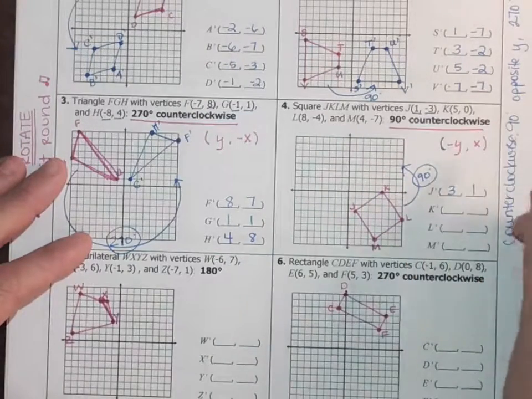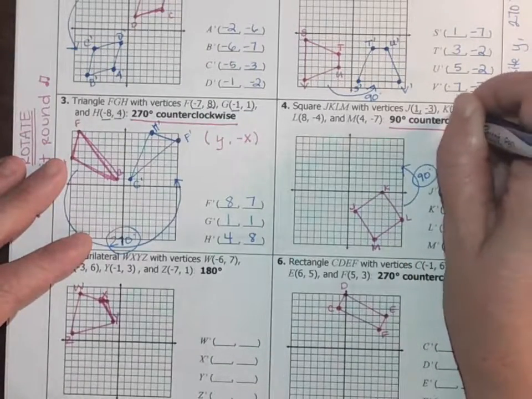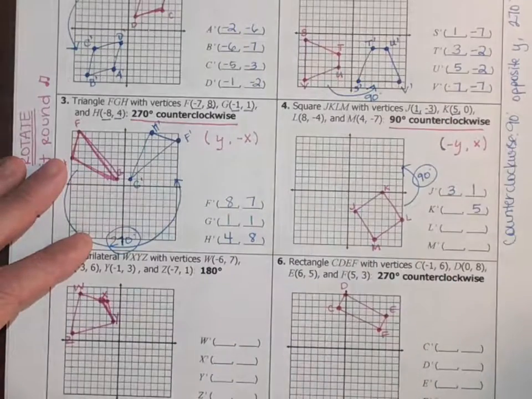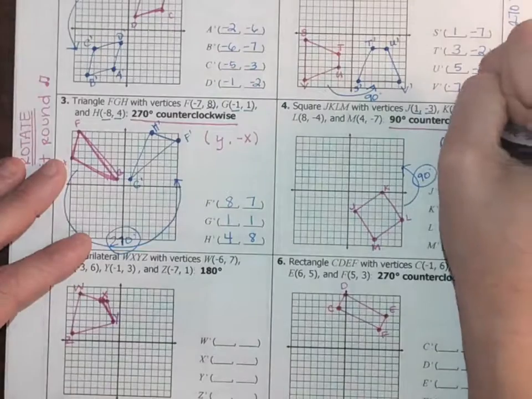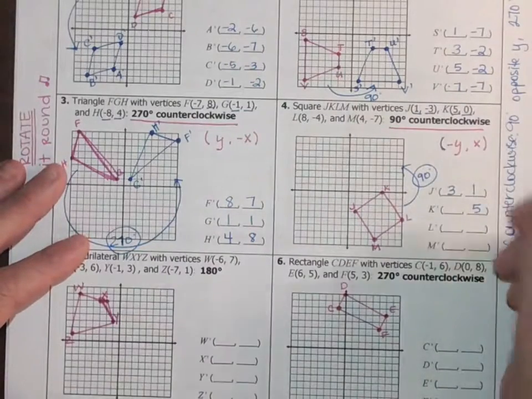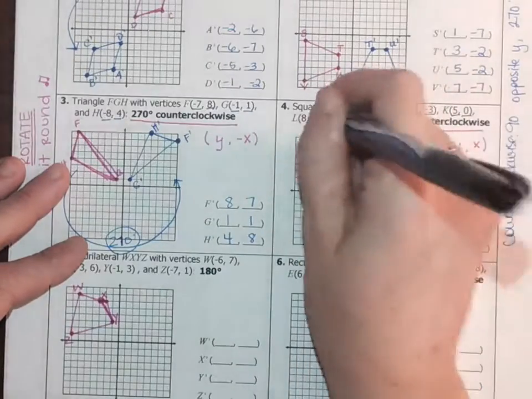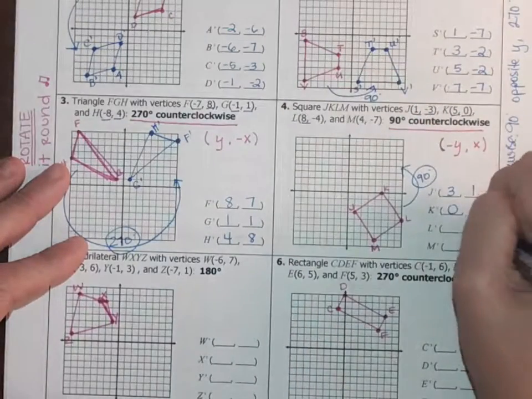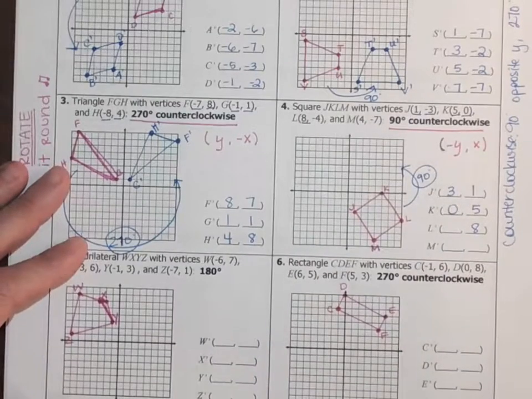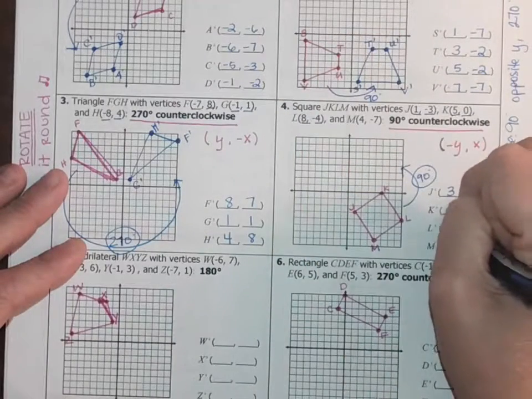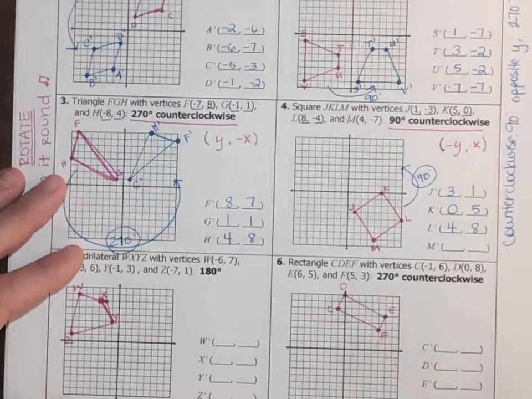Next, we're going to look at k. So let's start with our x value. Our original x value was 5. That becomes our new y value for k prime. We're going to look at 0. We've got to find the opposite of 0, which is just 0. So we're just going to pop that 0 in. Next, we're going to find our original x value, which was 8. I'm going to plug that in for our y value, our new L prime. I'm going to take our original y value and make it the opposite, and that becomes our new L prime x value.